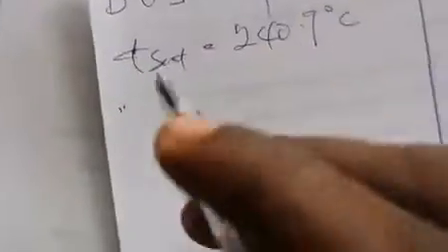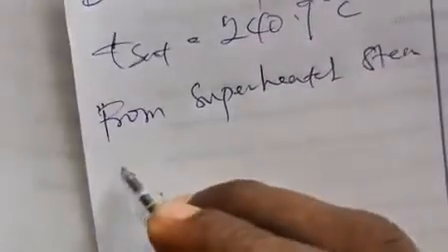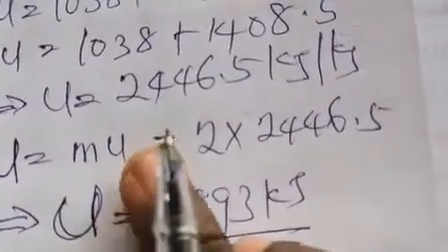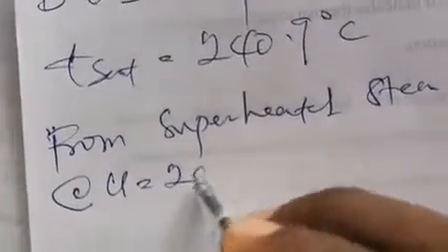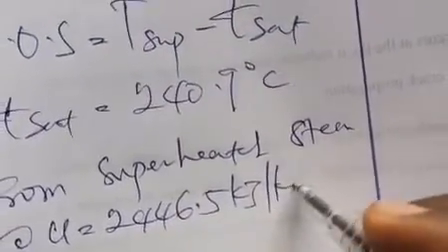So from superheated steam, corresponding to an internal energy U equals 2446.5 kilojoules per kilogram.